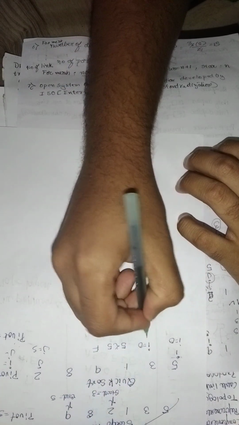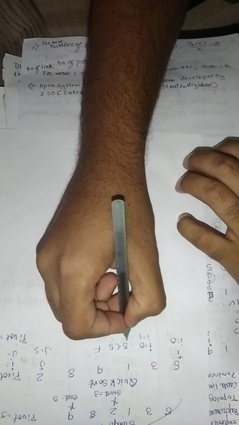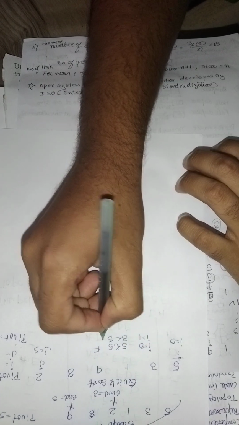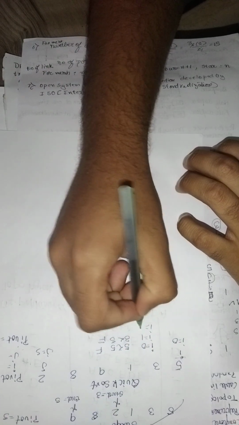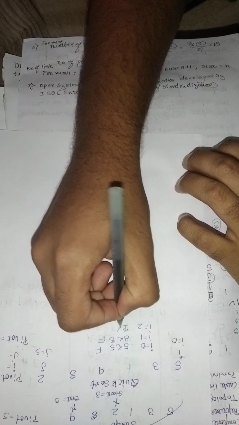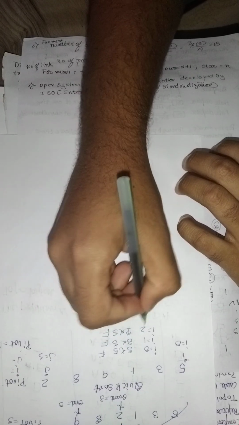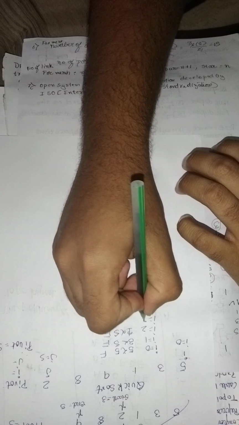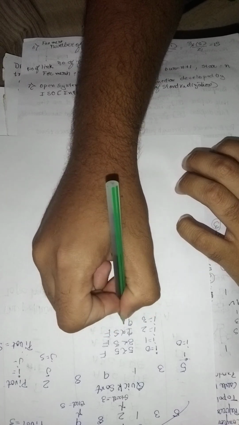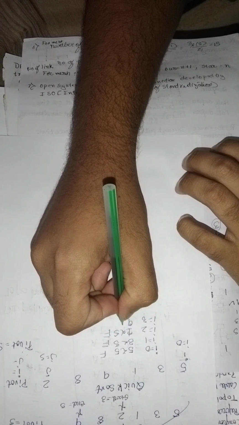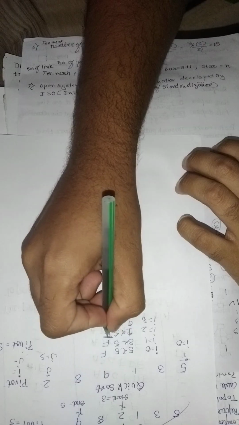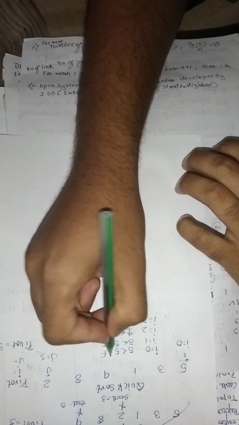i is equal to 1, which is 3. Is 3 greater than 5? False. Now i is equal to 2. Is 1 greater than 5? No, false. Is 9 greater than 5? Yeah, 9 is greater than 5. Oh, sorry, this is true, right? True. This is always true.